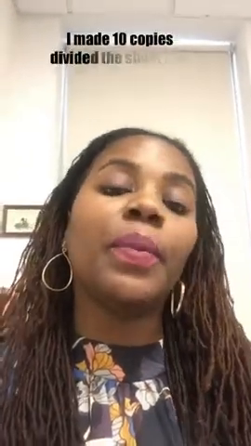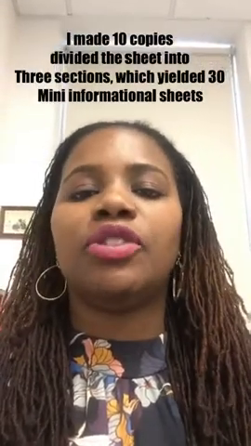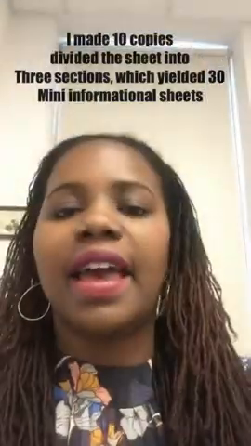And so I'll just fold in the sheet so that you can see. Sorry about the camera movement here. So here's the sheet. And what I have done is I actually cut up the sheet into 3 different parts. I made 10 copies because I have about 30 students. So I have 30 little sheets all together. And I'm going to distribute these sheets to students as they come into class tomorrow.